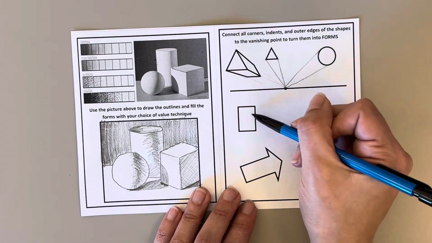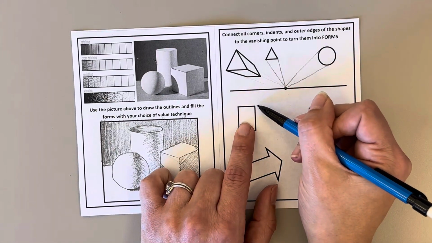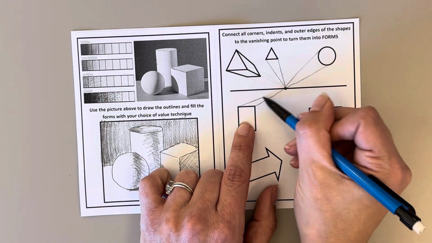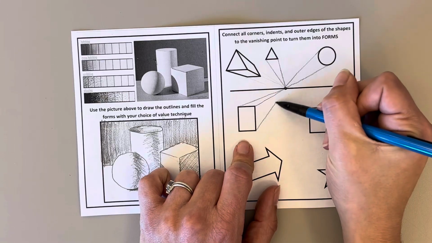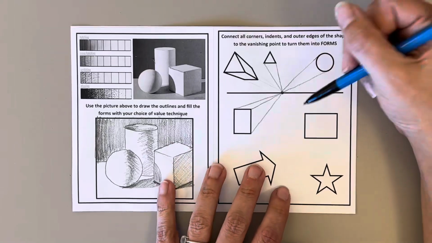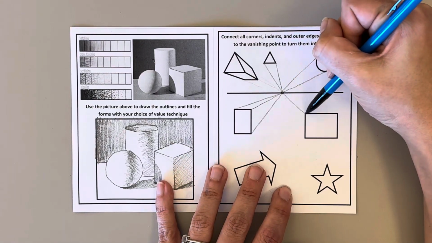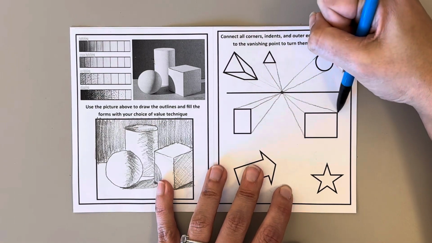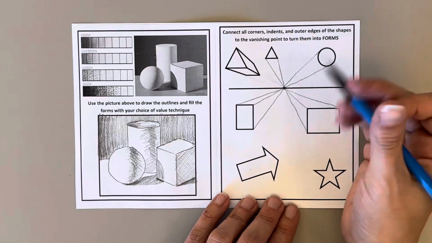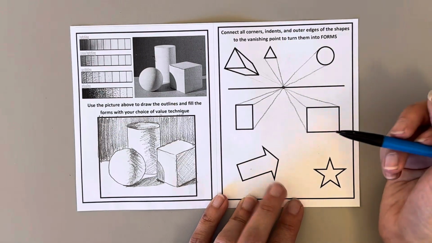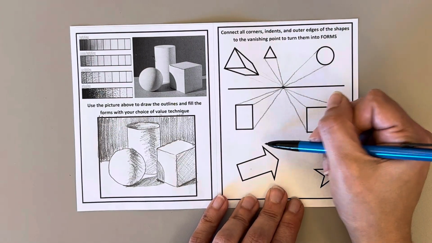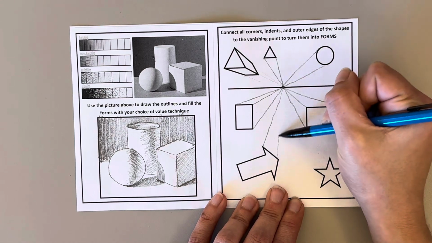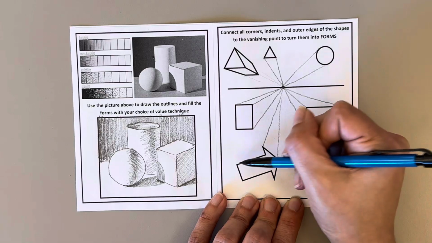Now, when we do this cube over here on the bottom left, let's just draw all of these lines from each corner backwards. Now from this box as well, let's take each corner and bring it back to that vanishing point. Now let's do the arrow and the star together. They are the more complex versions of this, but we're looking for any corners, and any corner we draw back that line.